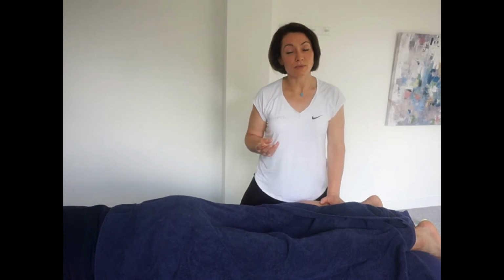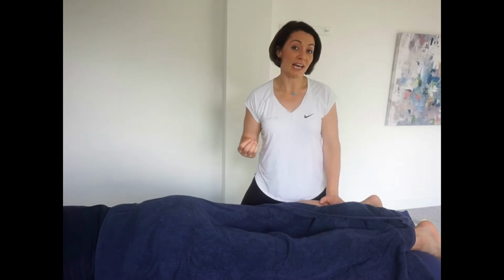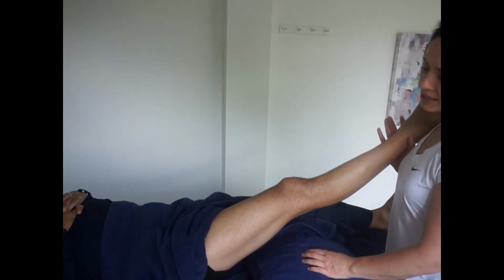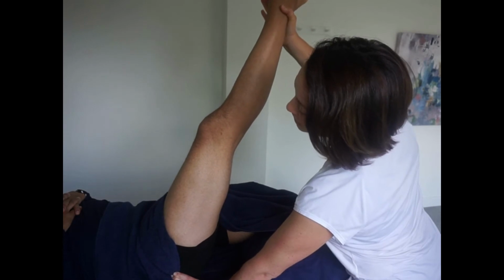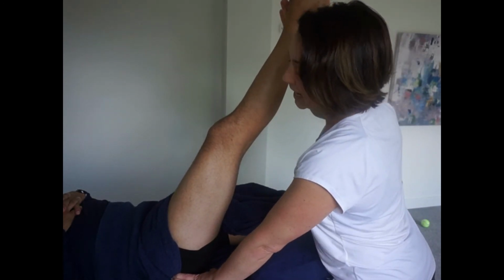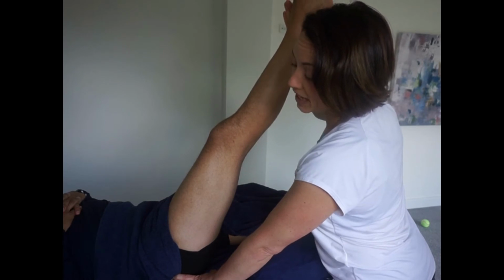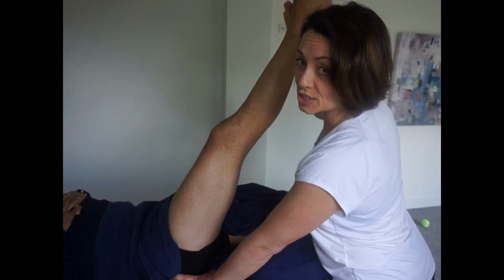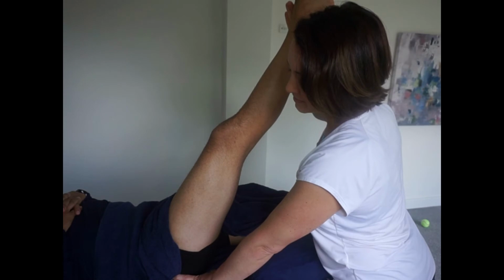The third test we would want to do is to then stretch that hamstring. Okay, so make sure that they're relaxed, keep it nice and passive. And I'm going to bring it onto end of range. So this client's range is actually quite restricted in terms of hamstring. And then I'm going to ask, do you feel pain? And when and where do they feel that pain?